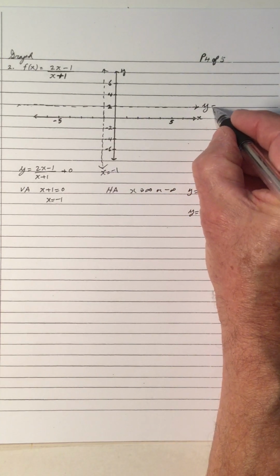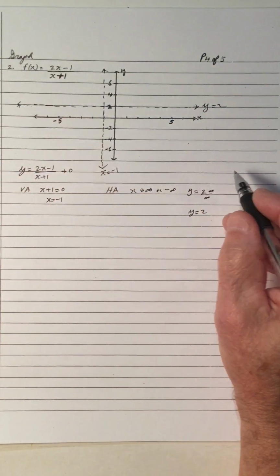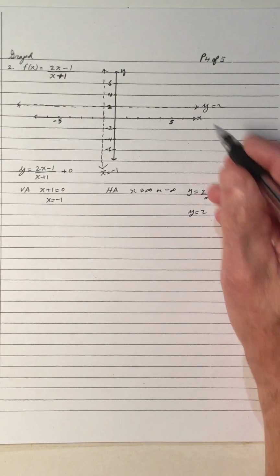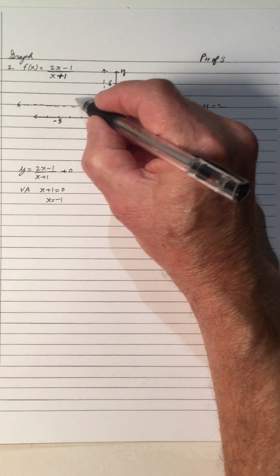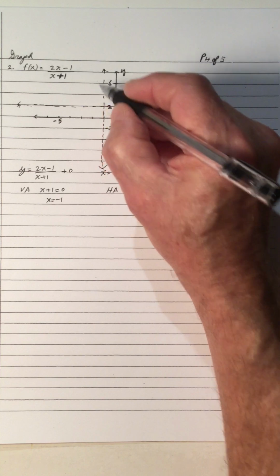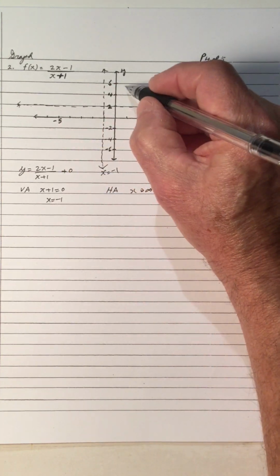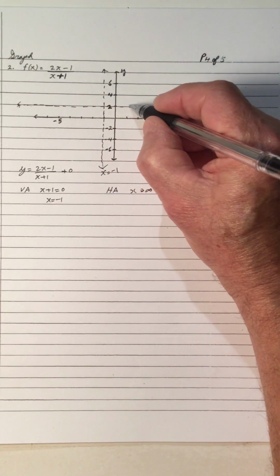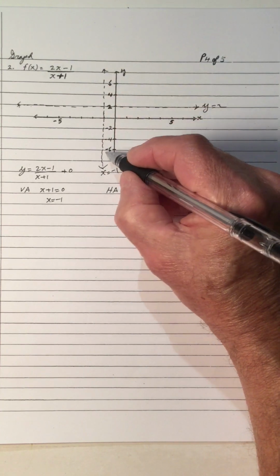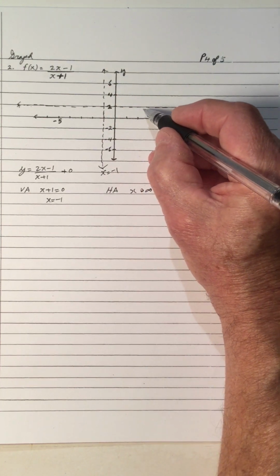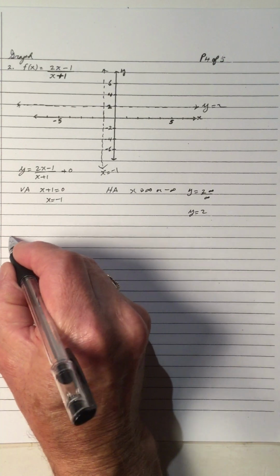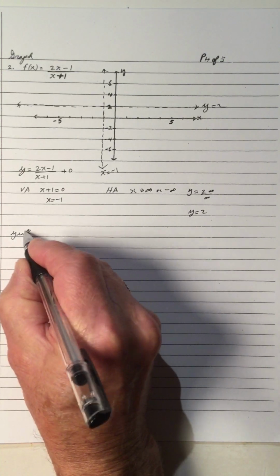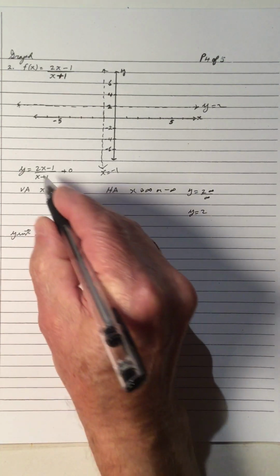And that's y equals 2. Now, where does the graph go? Again, the vertical asymptote, so the graph is either going up here like this, or it's like this, or it's down here, going along like this, or it's like this. Let's find out where it goes. Let's look at the y-intercept. The y-intercept is when you let x equal 0.